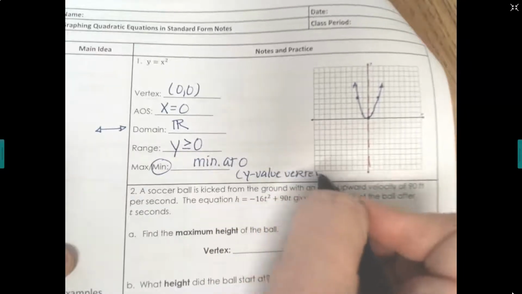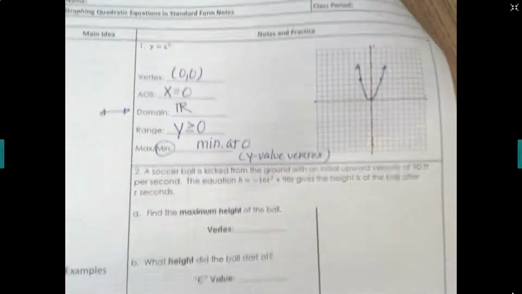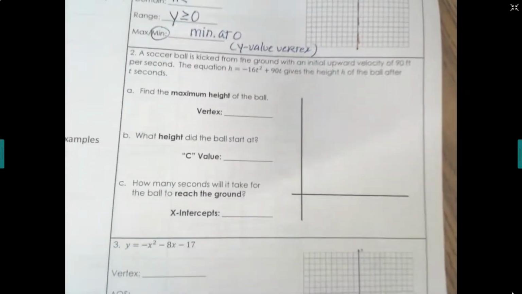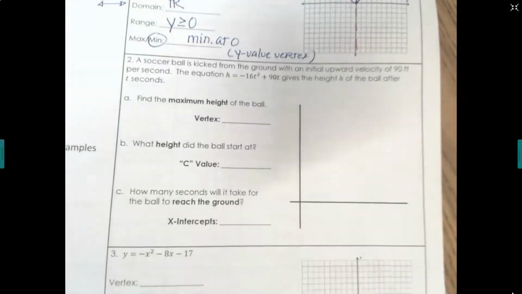All right, so we've kind of done that before. We're going to add in some real world problems to ask some questions here. In number 2, we have a soccer ball kicked from the ground with an initial upward velocity of 90 feet per second. They gave us the equation, so that means we're going to use this. You don't change it. We don't have to plug anything in.